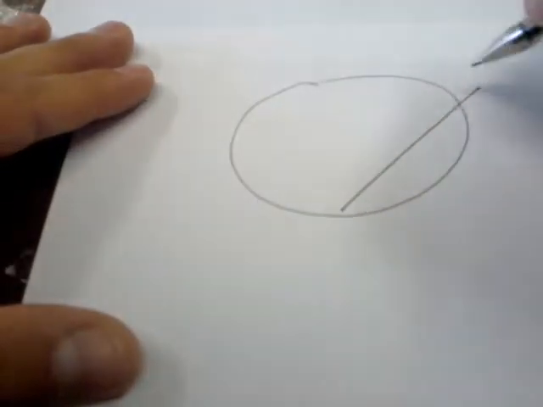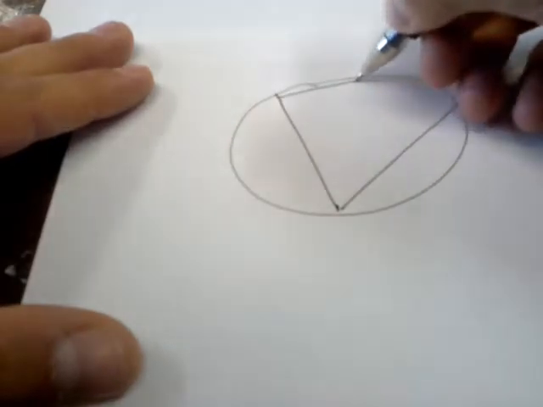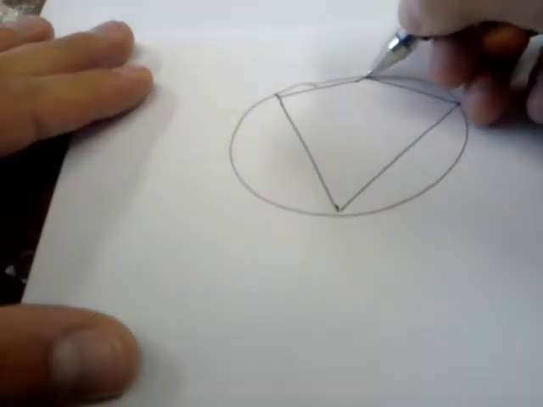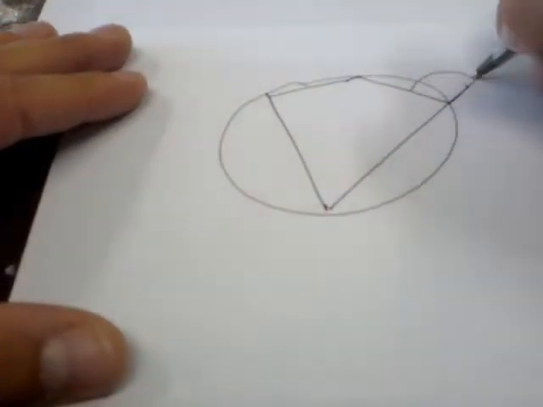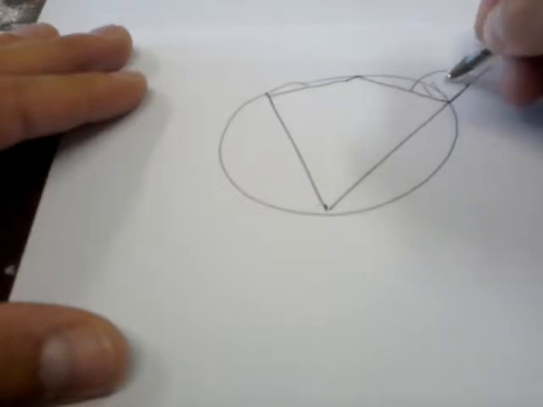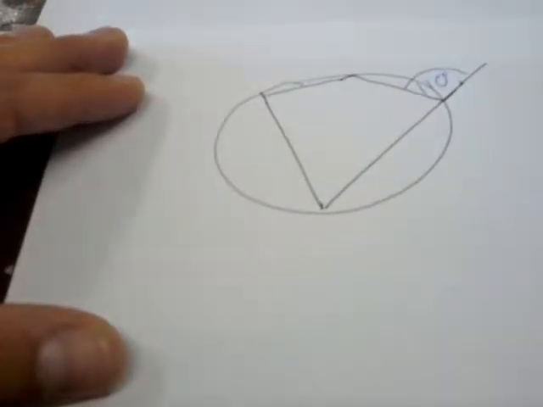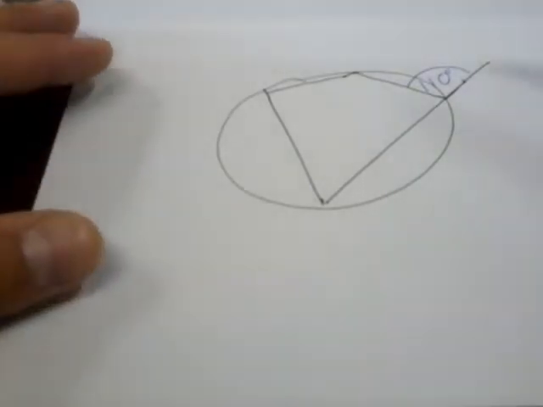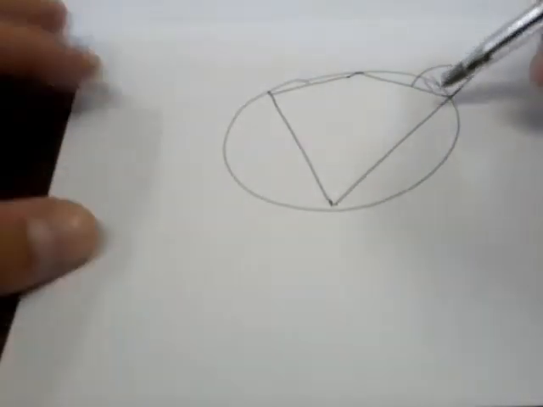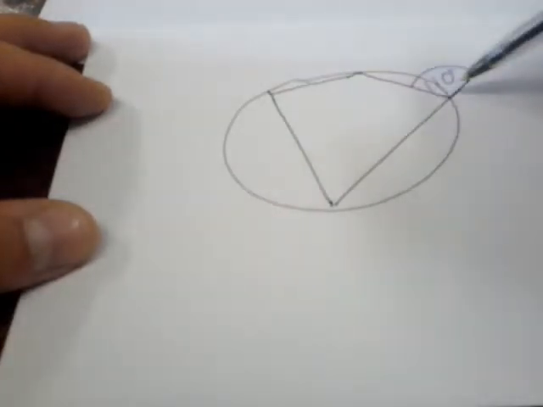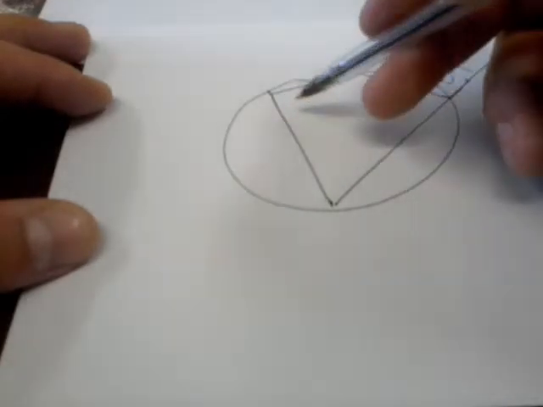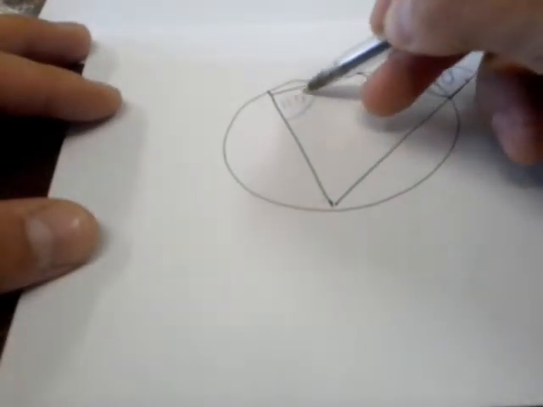And another useful thing to be aware of is, sometimes, if you've got a cyclic quad like this one, maybe with a line that comes out, and you could be told that that angle there is 110 degrees, and you want to find out some other angles. Well, you could quite easily work out that that's 70 degrees, because of the straight line there, and then use opposite angles in a cyclic quad adding up to 180 to discover that that's 110 degrees.